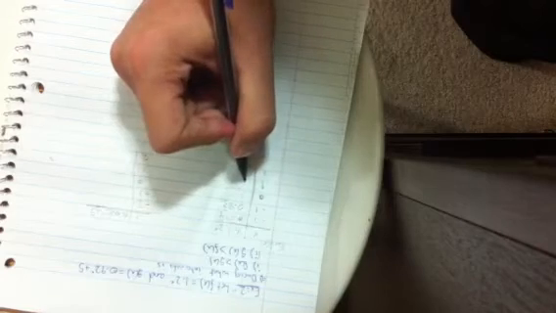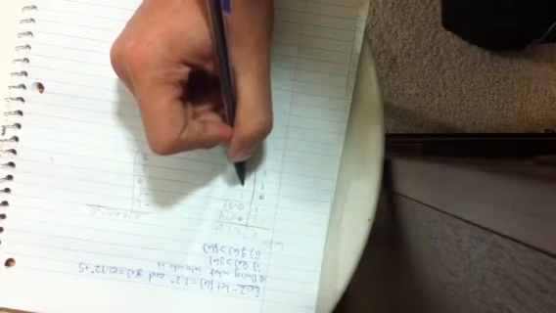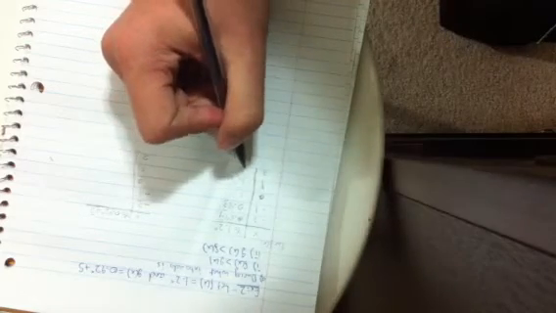1.2 to the power of -1 is 0.83. 1.2 to the power of 0 is 1. 1.2 to the power of 1 is 1.2. And 1.2 to the power of 2 is 1.44.